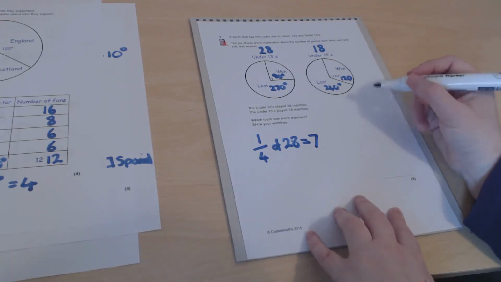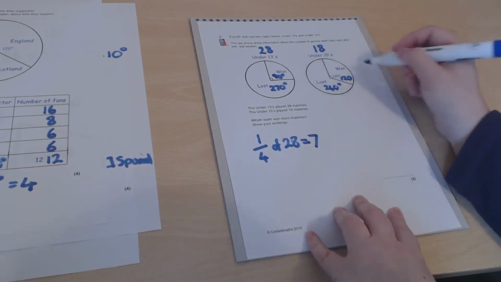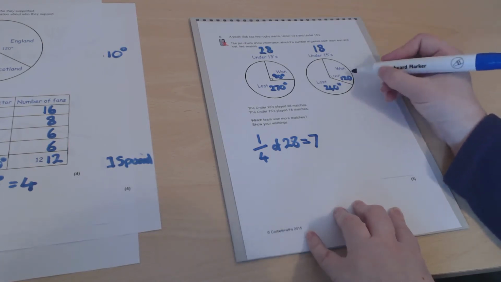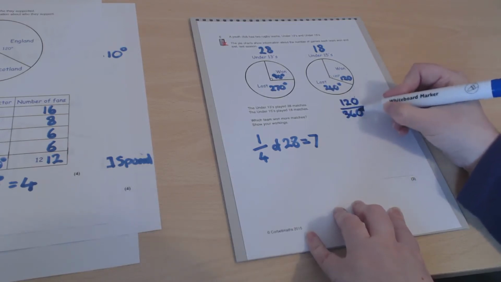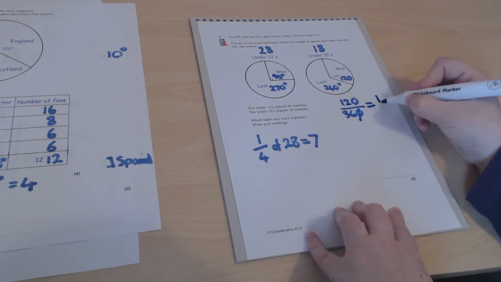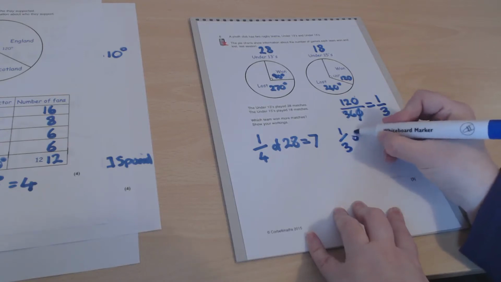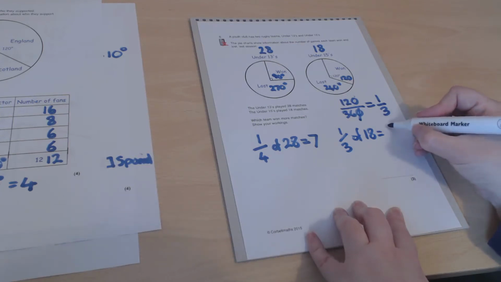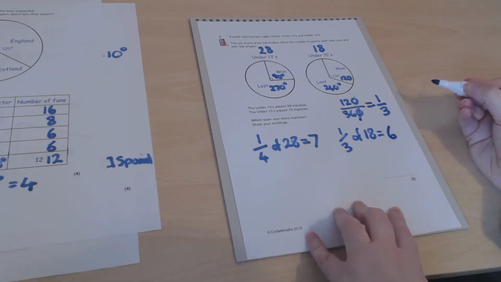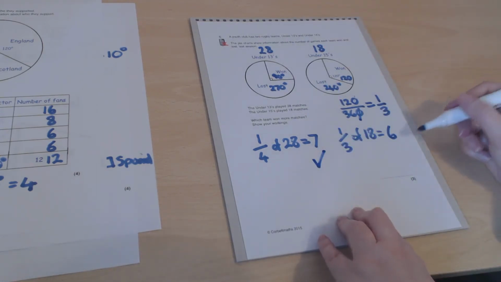Okay, so we've got 120 degrees to deal with. That's a third of that. That's one way you can do it. So 120 over the 360, and then if we cancel that down, we'll eventually get to the fraction a third. So we want a third of 18, which is 18 divided by 3, and 18 divided by 3 is 6. So we can actually see that the under 13s have actually won more of their matches than the under 15s have.